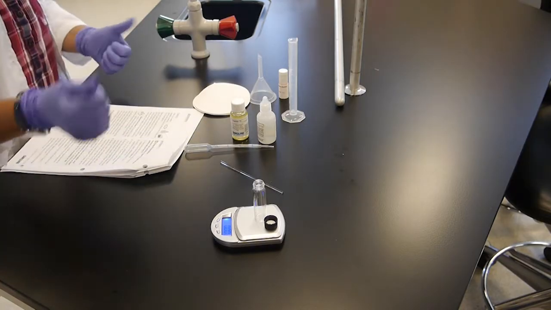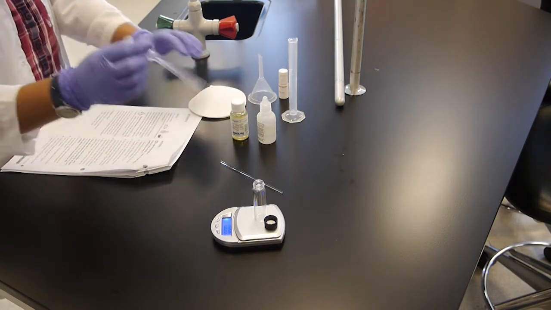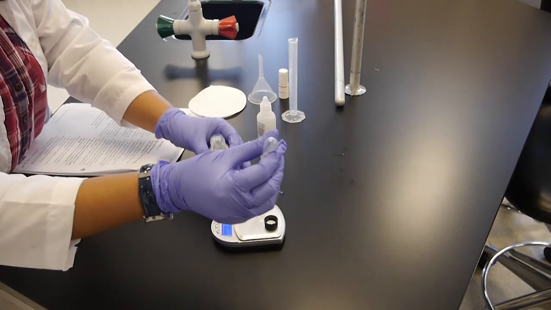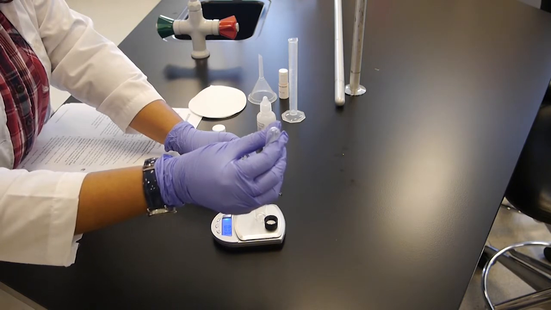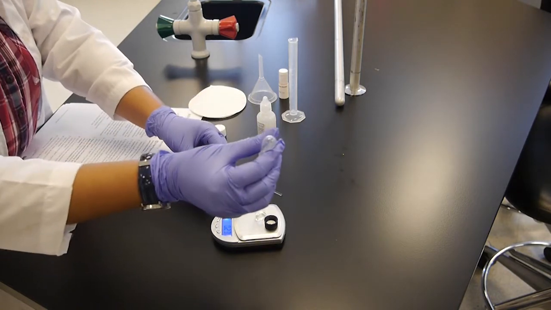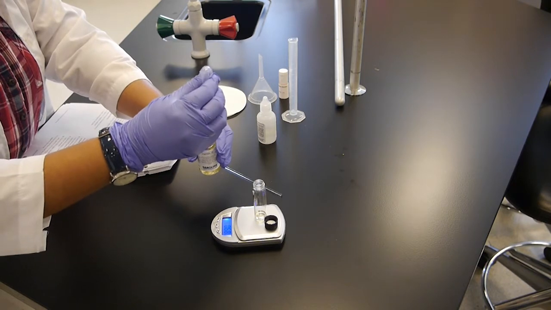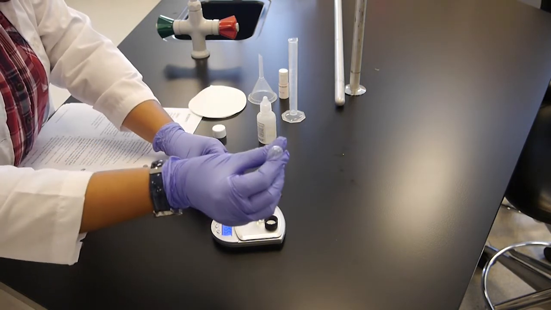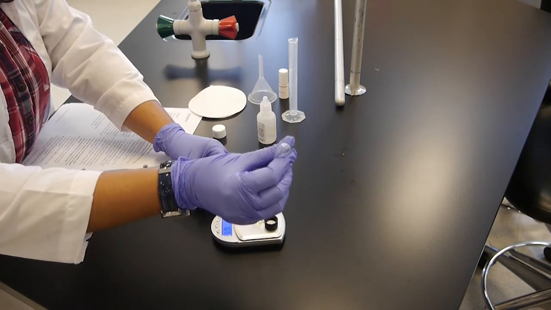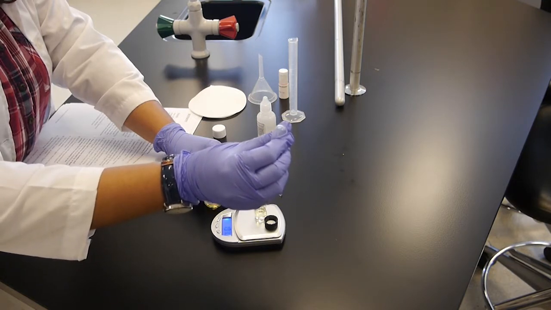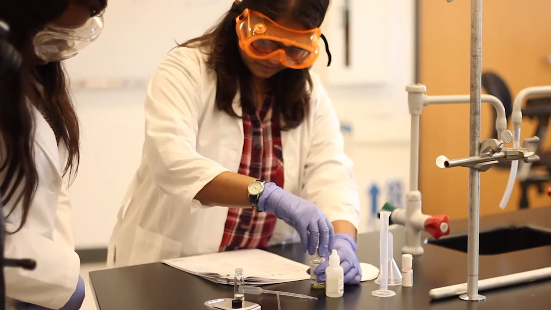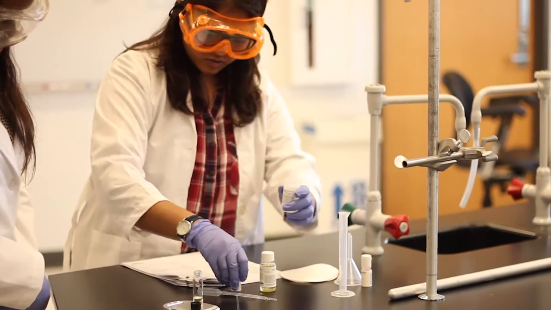Okay, putting the vial and the cap on the balance and taring, then using the pipette, take about 2 grams of vegetable oil. Oh, that makes sense. The density is much lower because I'm saying that whole dropper is less than 1 gram. There you go. Okay. It's about 2 grams of vegetable oil and about 2 ml of sodium hydroxide.